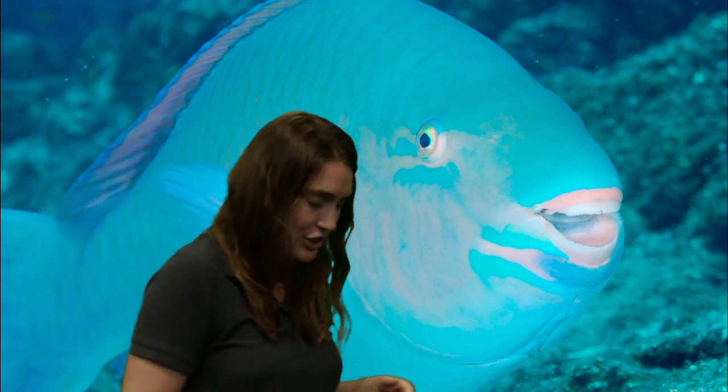So that snot sleeping bag is what keeps them safe from parasites in the water. So just like we have to deal with things like mosquitoes and ticks, maybe if we're going camping, fish in the ocean have to deal with that as well. There's a particular parasite that likes to suck their blood, and that mucus helps keep them safe from it, which is pretty great. So parrotfish is one awesome fish that we can find in coral reefs.